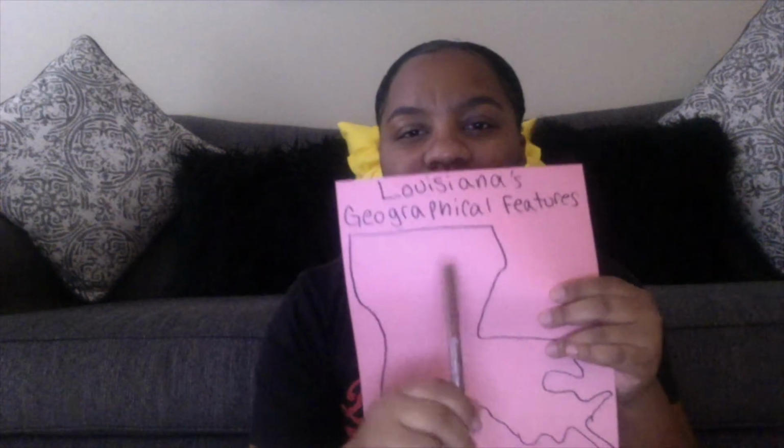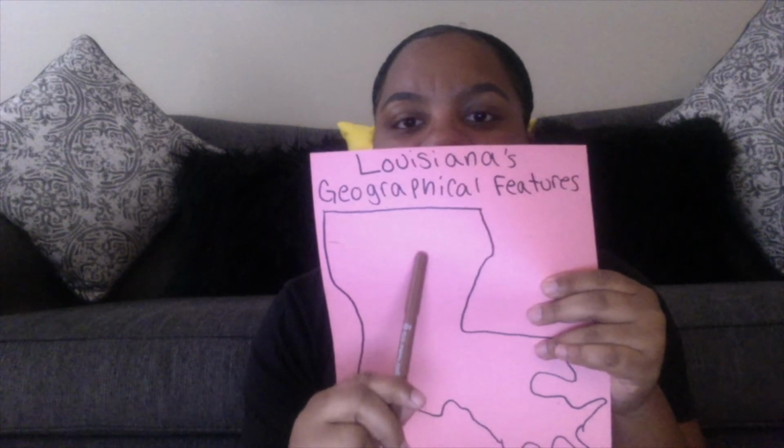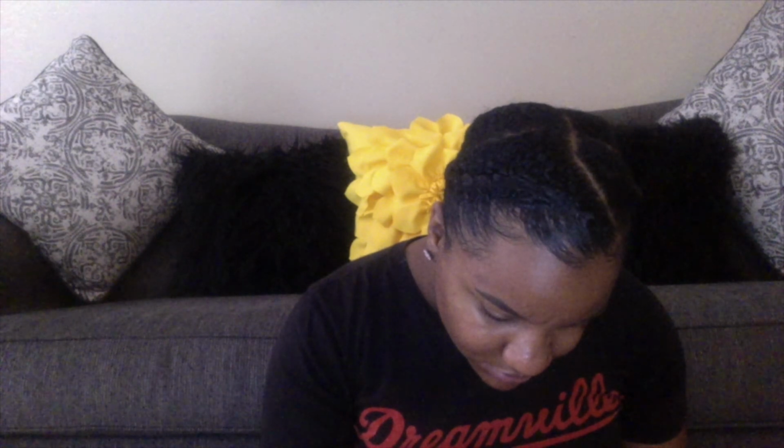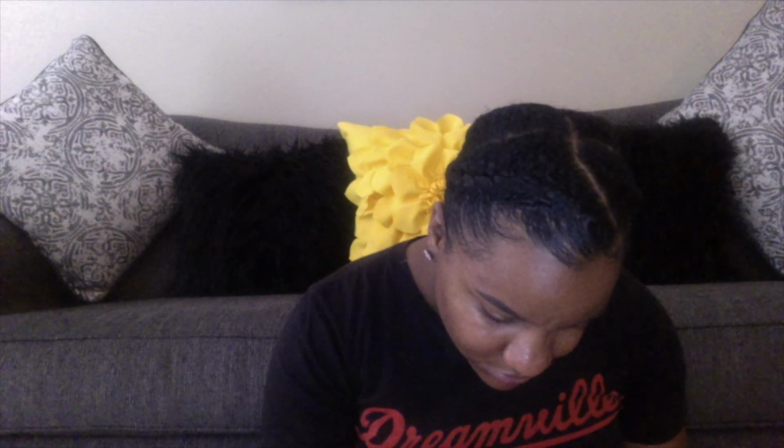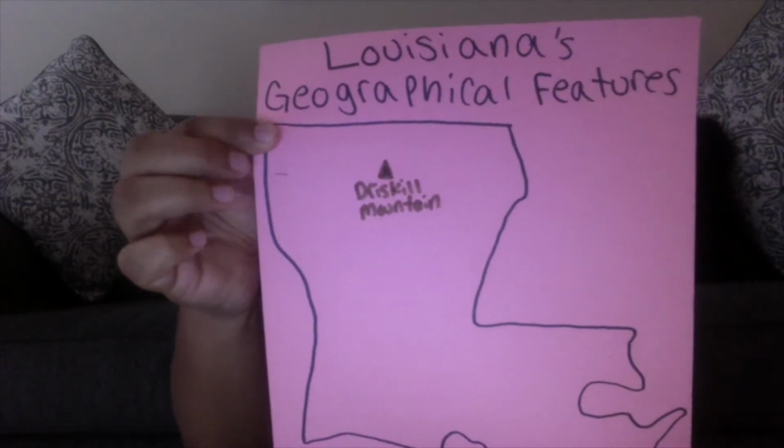So at the top of your map, about here in the middle, draw a triangle and you are going to write Driscoll Mountain. After you draw that feature, it should look something like this.